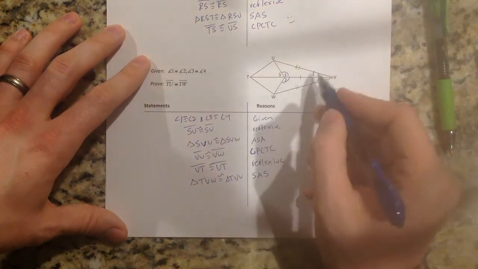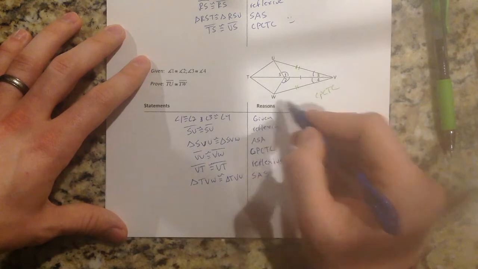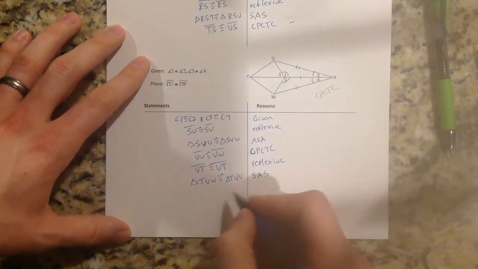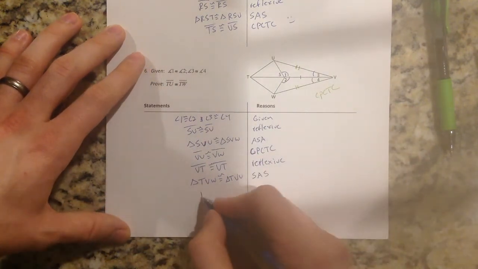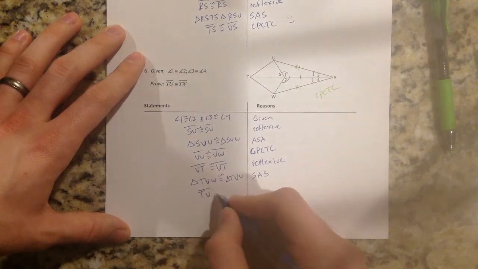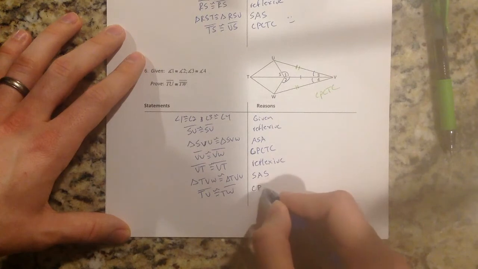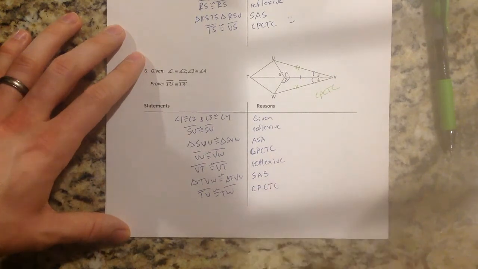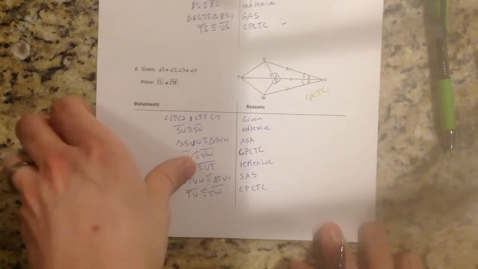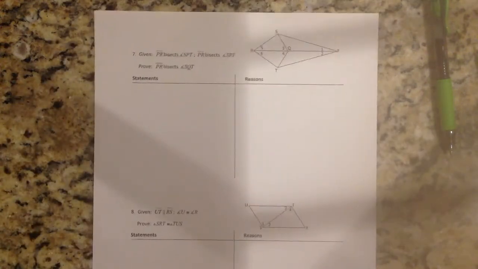Got that long side. Angle 4 and 3 are already proved, and then I CPCTC the side that I wanted. Once I have that, and TU is another leg of that triangle, so TU and TW are going to be congruent. They are corresponding parts of those two congruent triangles. Cha-cha. All right, looking good so far.